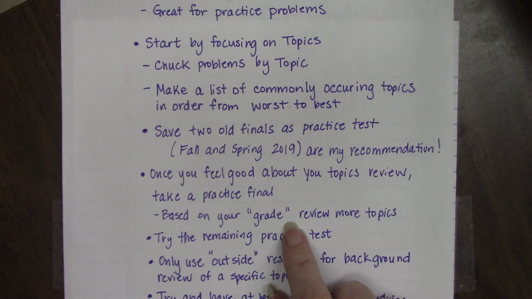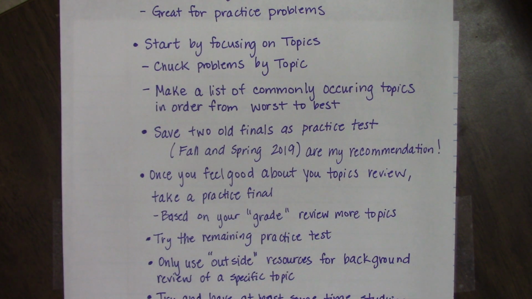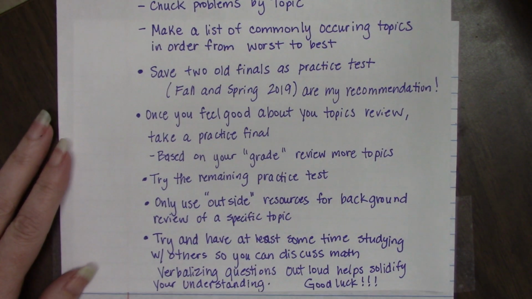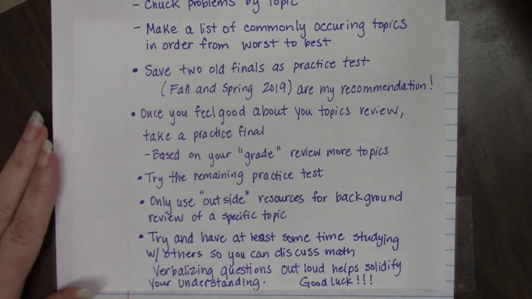And then when you review your grade, how well you did, look at your topics list and give yourself a little rating of like, I feel solid about this, I feel not so great about that. And then you may want to backtrack on the things you didn't do so well in. You've got plenty of old finals, so do some more practice problems on the topics you feel not so strongly about. And when you feel like you've done about everything you can do, then you can take your second practice test, right?